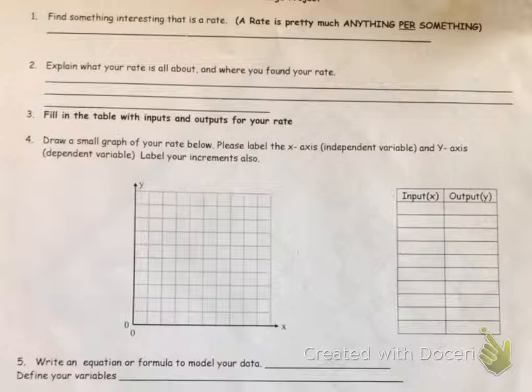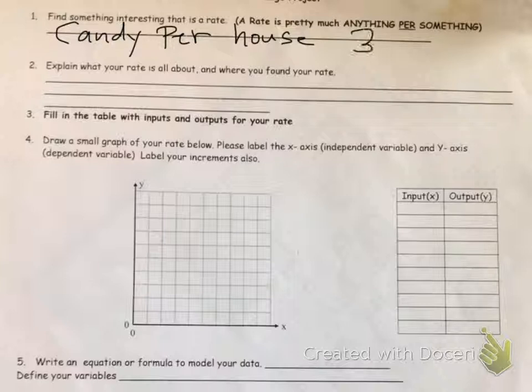So I think we're going to do candy per house. Okay, and we're going to think of it as maybe 3 candies per 1 house.